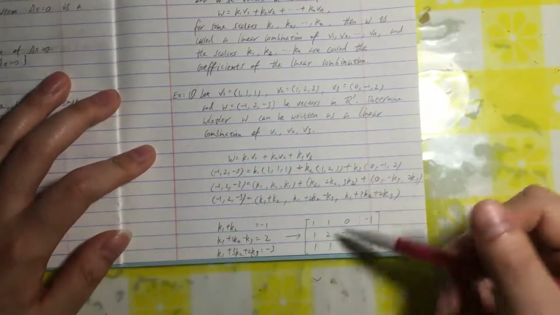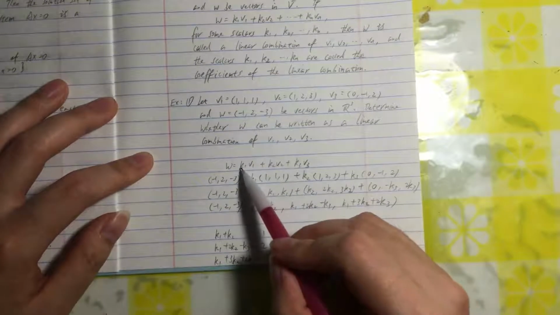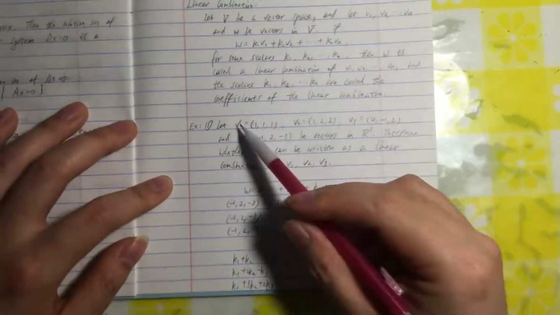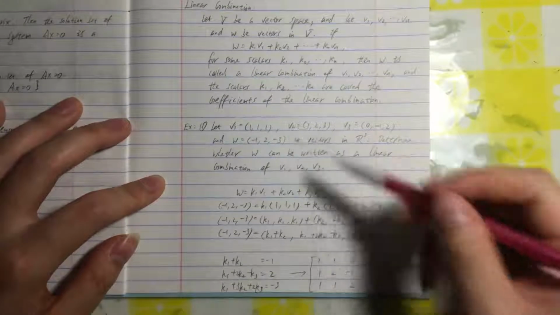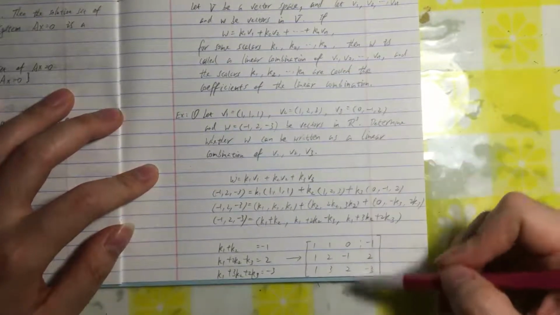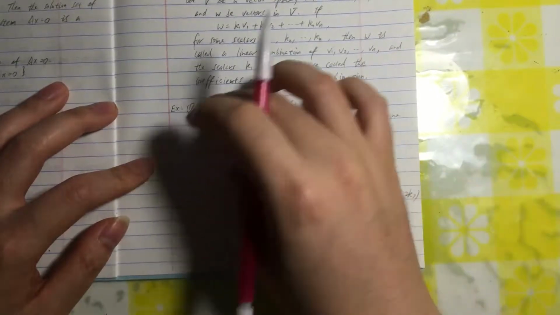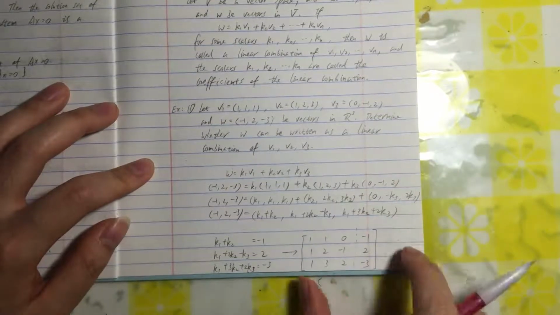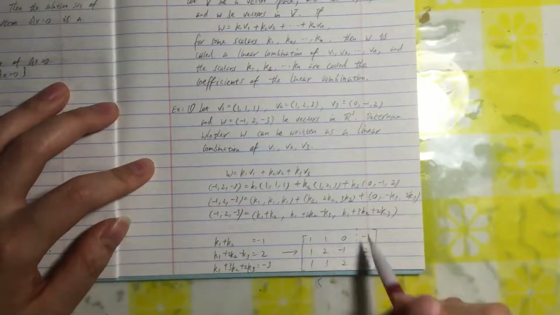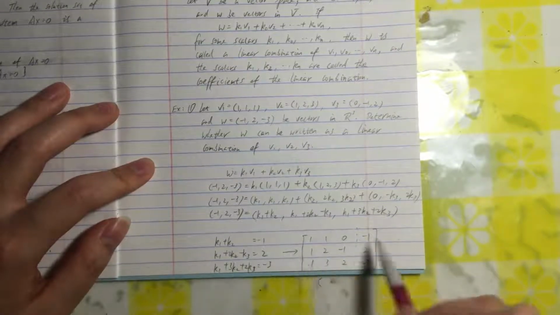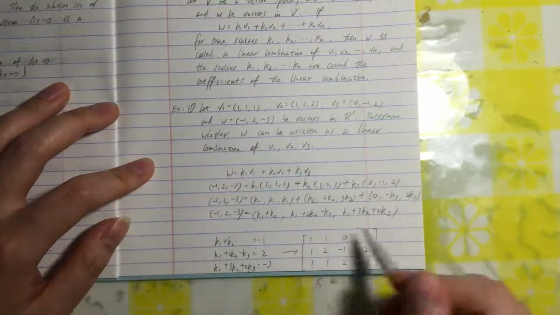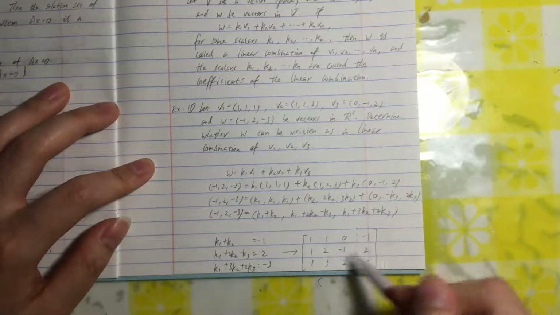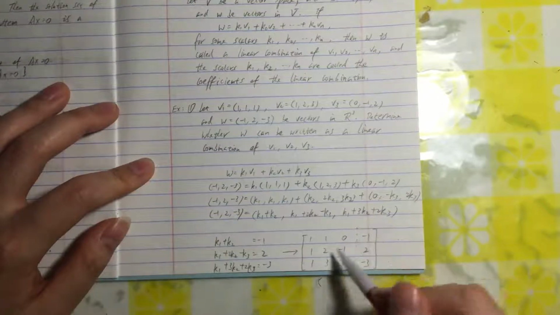So as a shortcut, in general, if we try to find scalars K1, K2, K3, we can put V1, V2, V3 in the first three columns, and put W in the last column. Next, we try to solve this system of equations for K1, K2, K3. Here we can use Gauss-Jordan elimination.